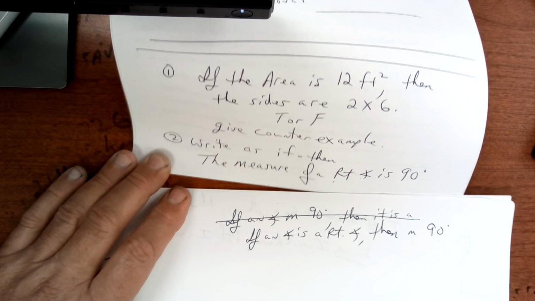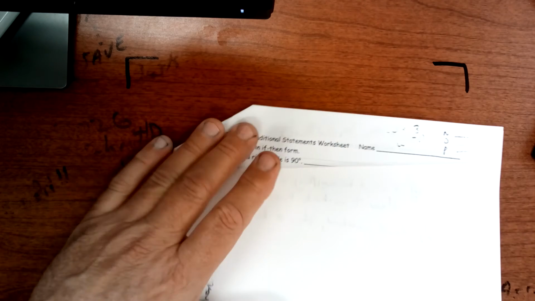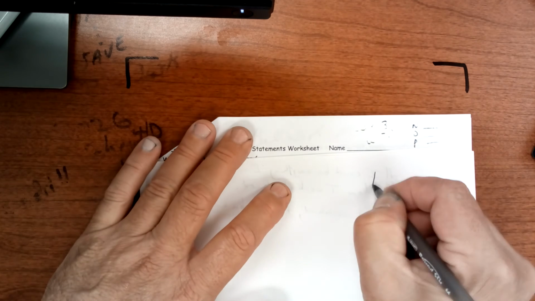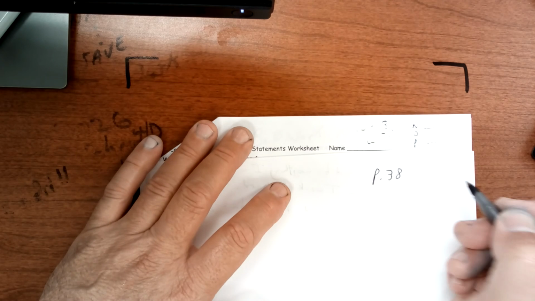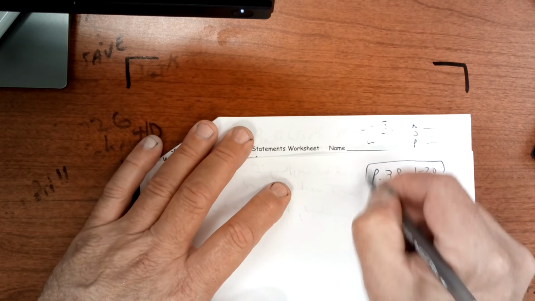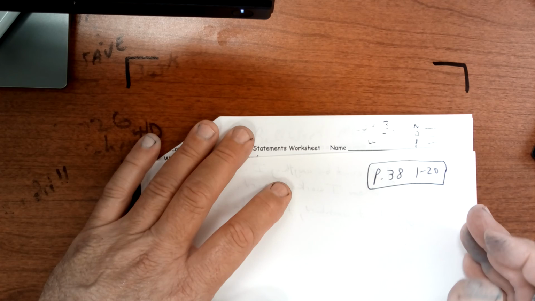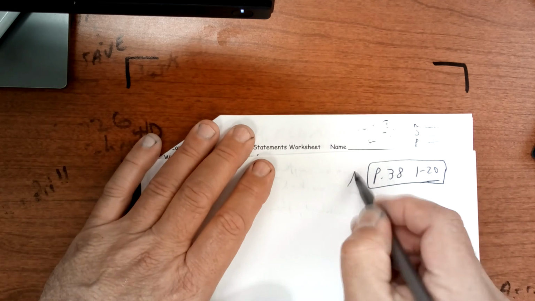Okay, today you're going to be doing a worksheet. And before I give you this worksheet, let me point something out to you. Yesterday you had in the workbook, page 38. So, on page 38, I want 1 through 20 if you didn't finish. And I didn't really give you an amount, so I'm giving it to you today. So write that down, put a star by that so you finish it.